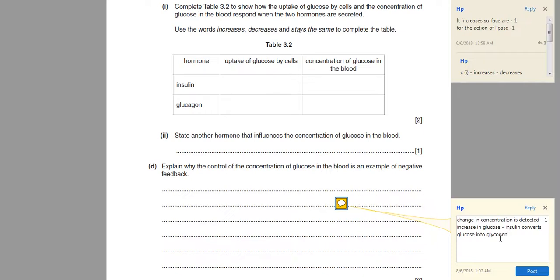Okay, so after that, what will happen? It brings the concentration of glucose to normal. Okay, and this is the example of what?